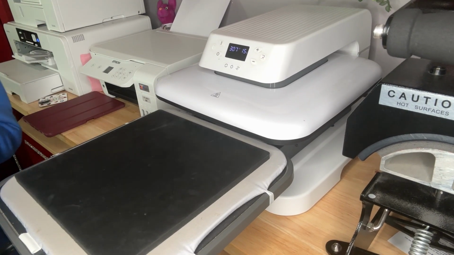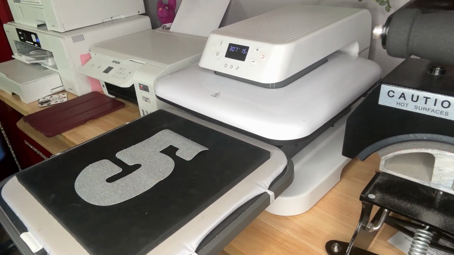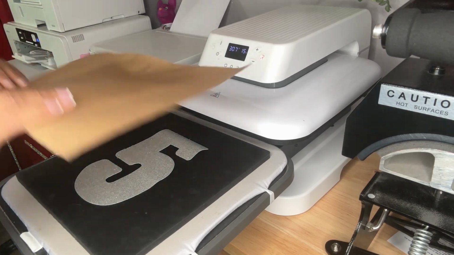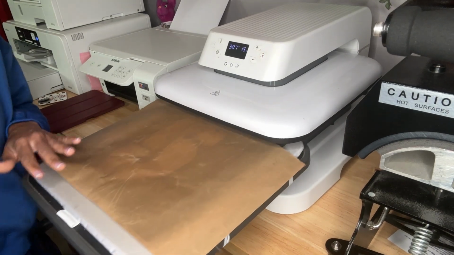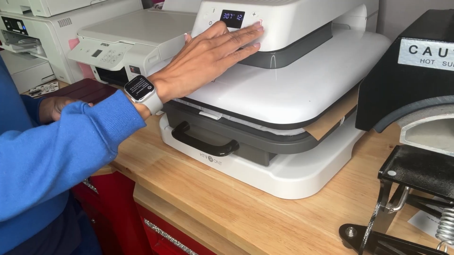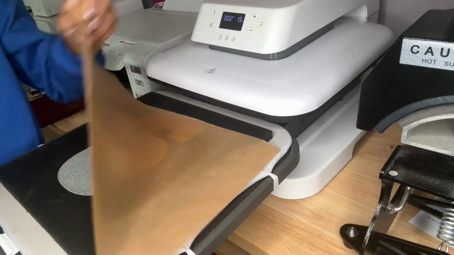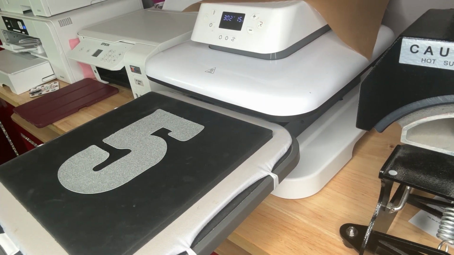Now in this situation, I actually printed multiple 5s because I'm making a couple different designs. So this is the silver glitter faux leather that I cut just the same as the black one. So I'm just going to do a quick pre-press with this material, and then we will go ahead and press our template on. When it comes out of the press, you'll see it's nice and flat and it's warm, so there's no moisture in this material.